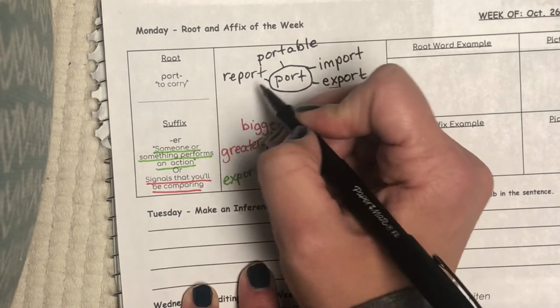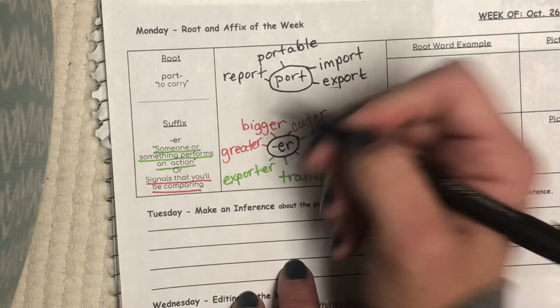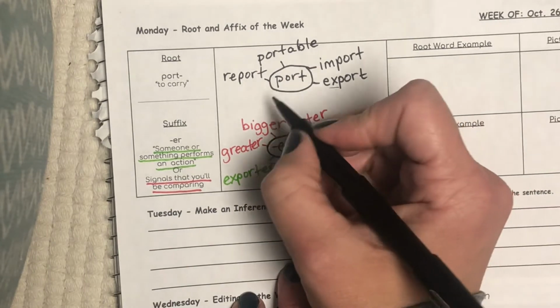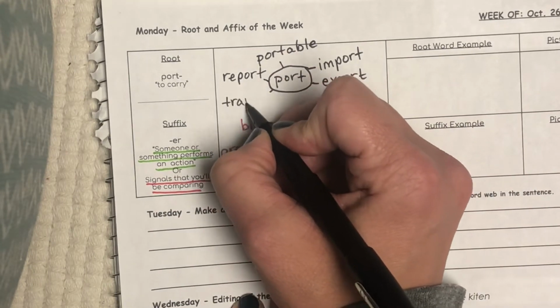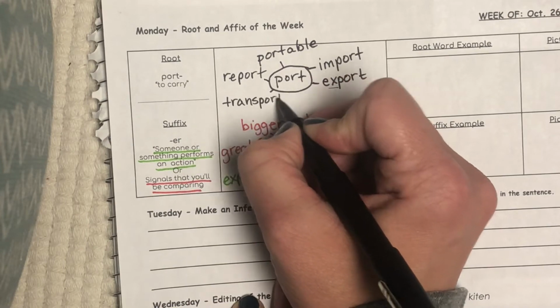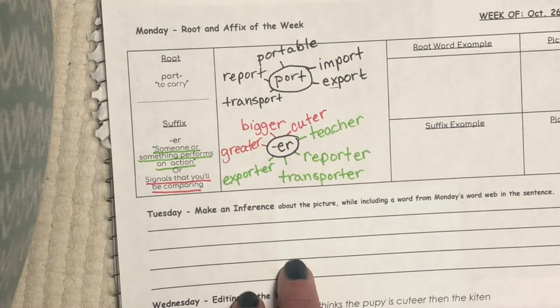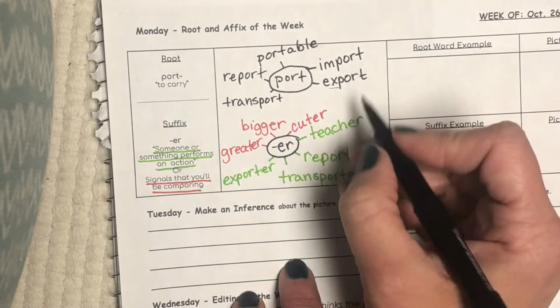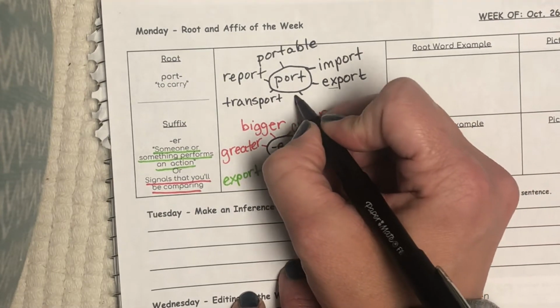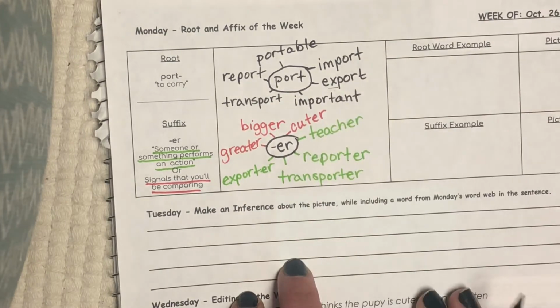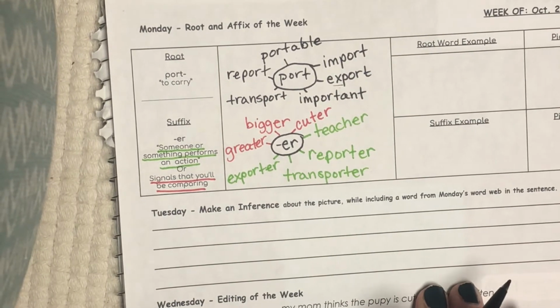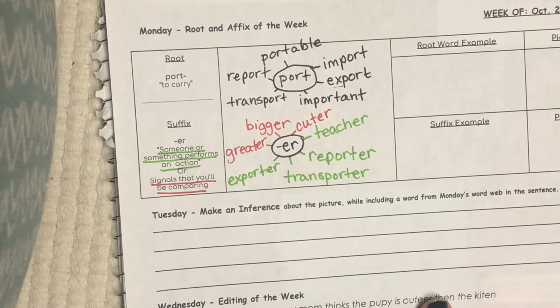Report, if you think about when you write a report, you're carrying information out. Transport. Or even important. So those are just some examples. You guys can definitely add on to that if you'd like, okay?